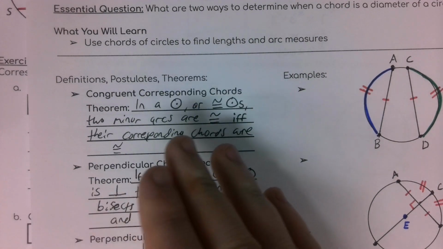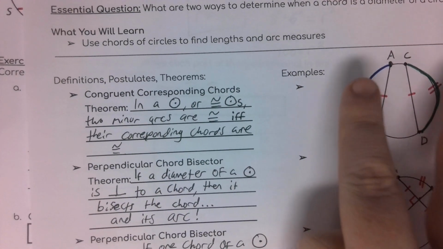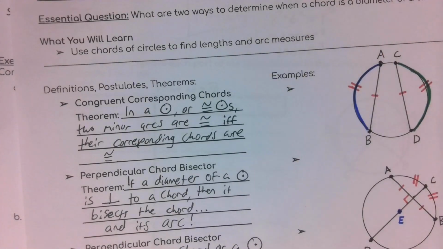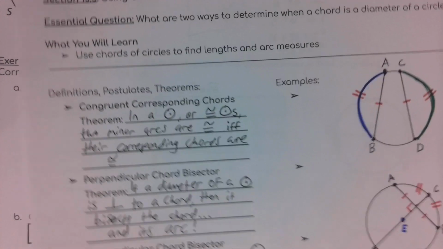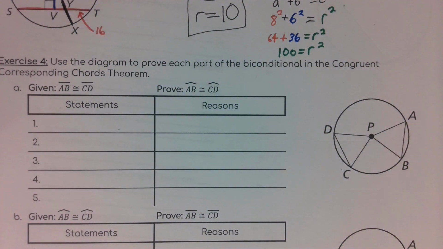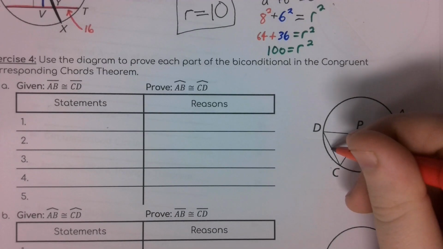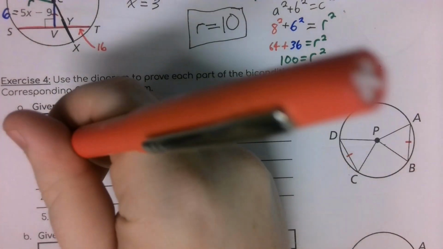We have to show that if two chords are the same, two arcs are the same. And if two arcs are the same, two chords are the same. Sounds easy enough. All we're given to start with is one congruency. That line segment AB is congruent to line segment CD.